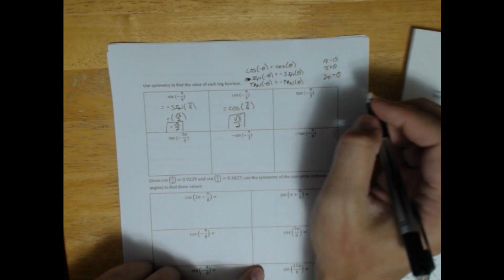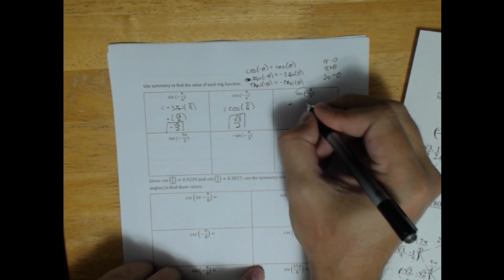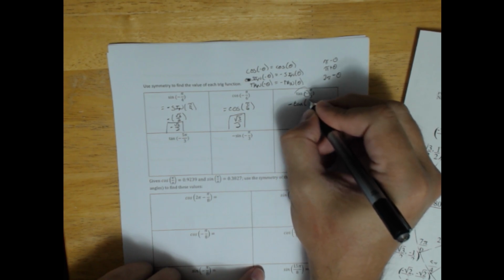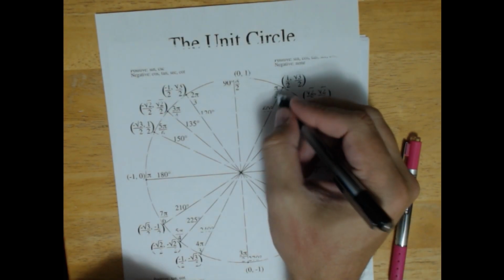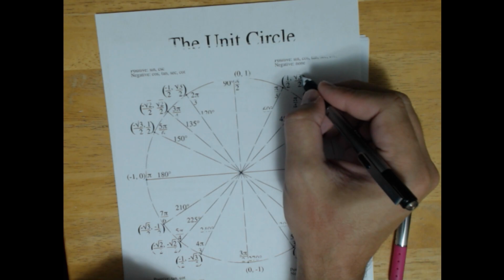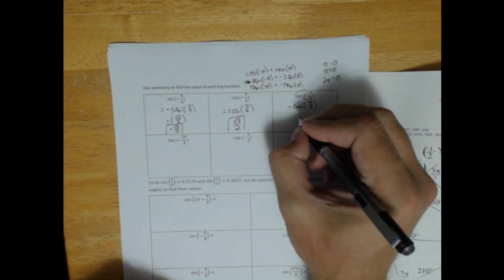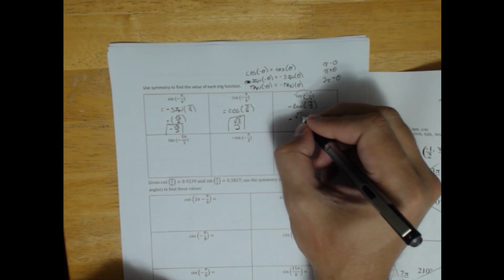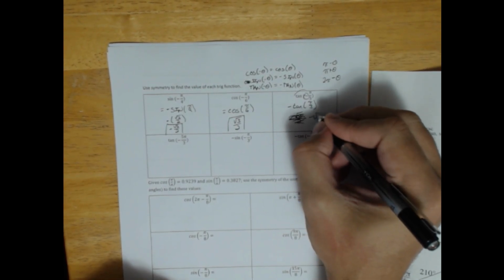Tangent is an odd function just like sine, so we can just move the negative out. So tangent of negative pi over 3 is going to be equal to negative tangent of pi over 3. Looking at our unit circle, pi over 3 is right here. It's the steeper angle. Sine, square root of 3 over 2, divided by 1/2. The 2's would cancel out, leaving just the square root of 3. So it is equal to negative square root of 3. Oh, not over 2.